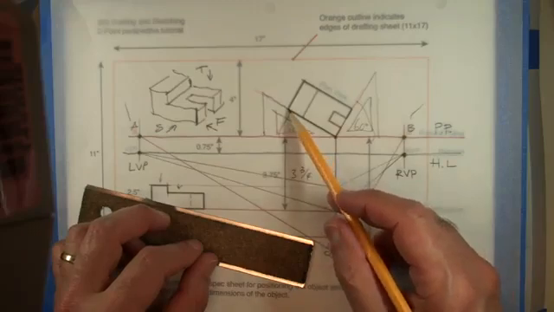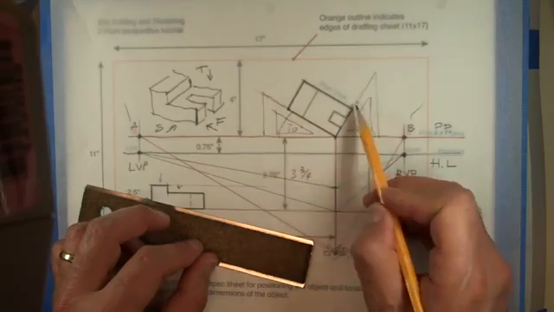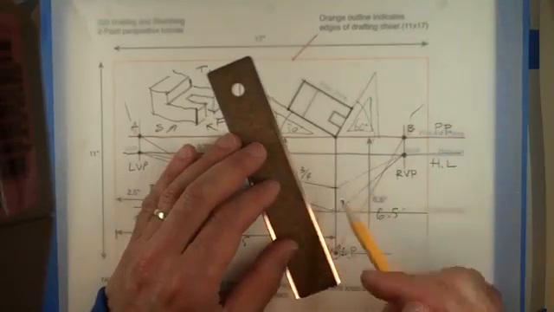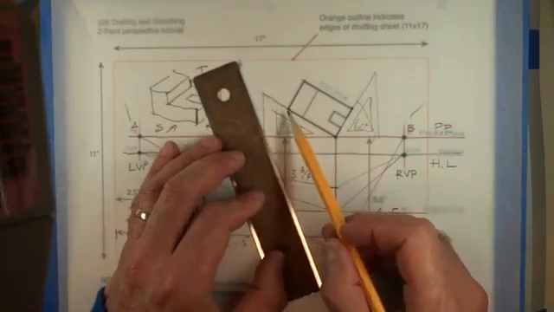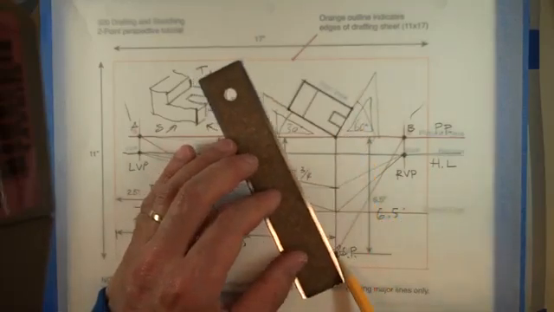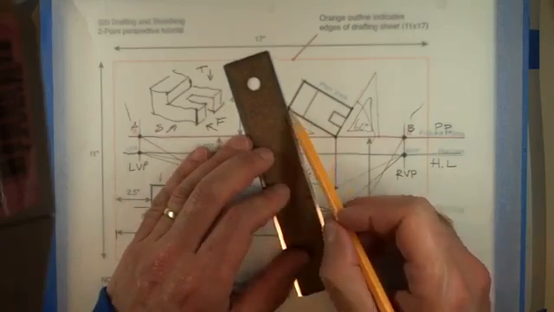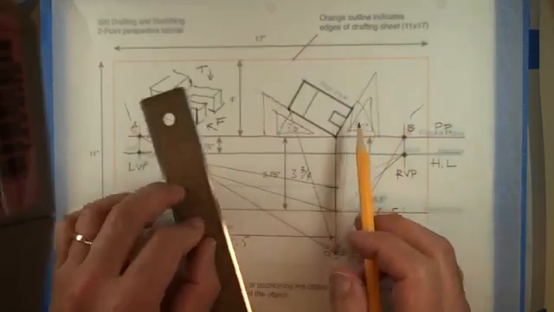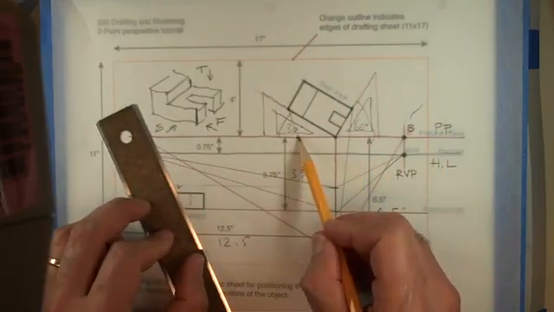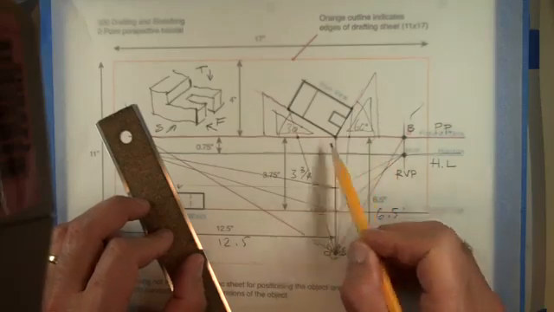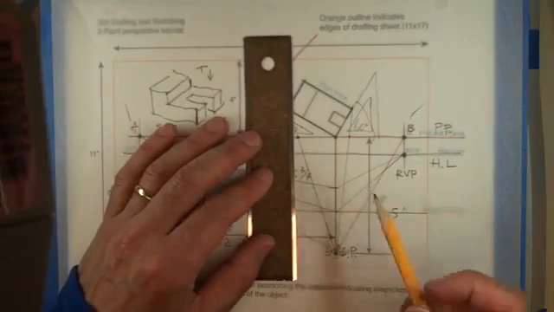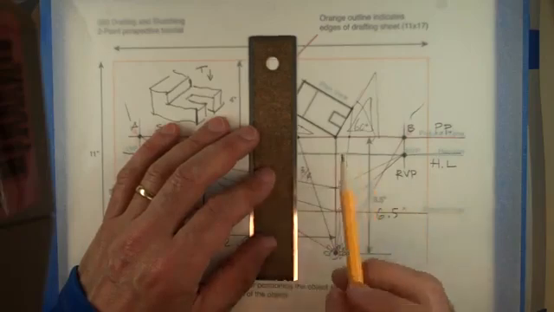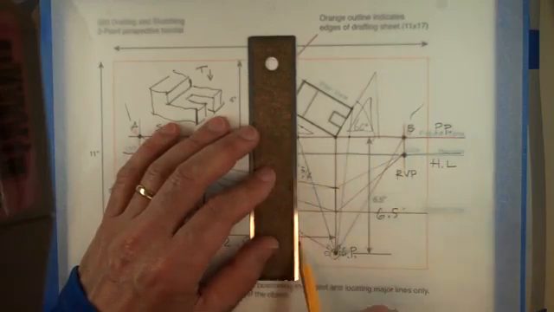We don't know where the sides end, so that's the next thing which we need to find out, is where are these 2 points. And this is a very simple step. You kind of repeat this throughout. You connect those points to the station point, 1 and 2. And where they meet the picture plane, right there, you draw them down vertically. Okay, again, you would be doing this with 2 triangles or with a T-square and a triangle. I'm doing it with 1 just for ease of demonstration here. So that comes down vertically.